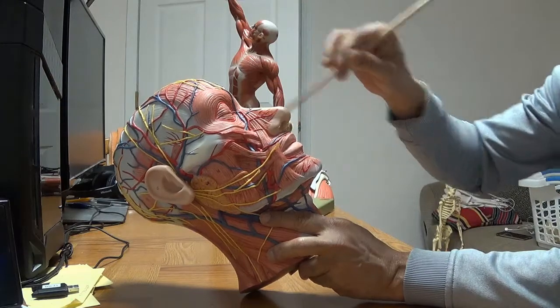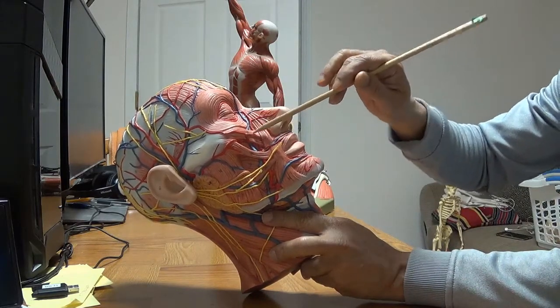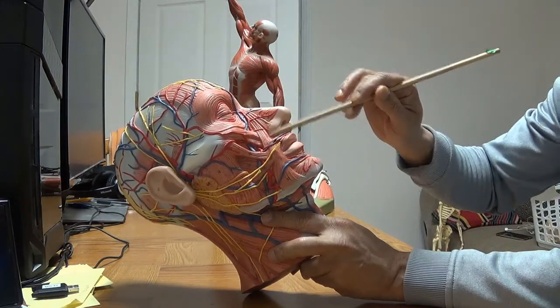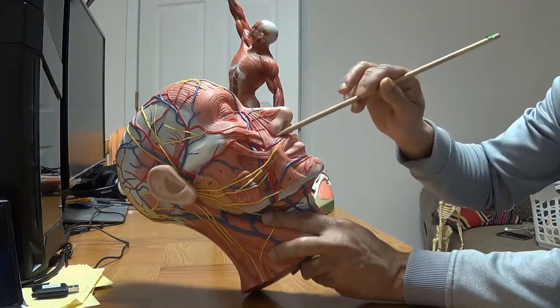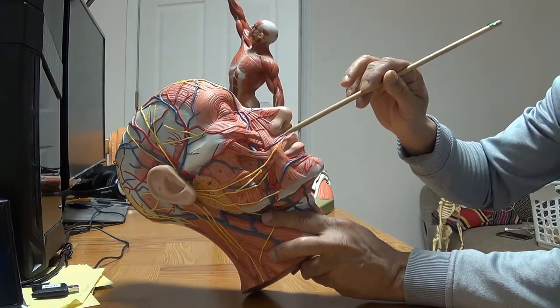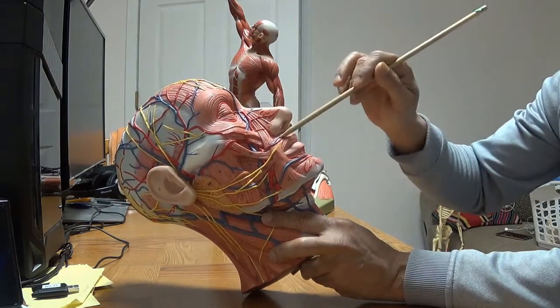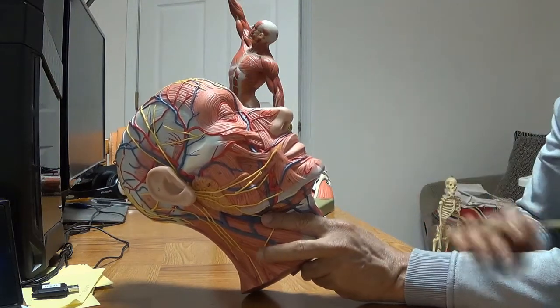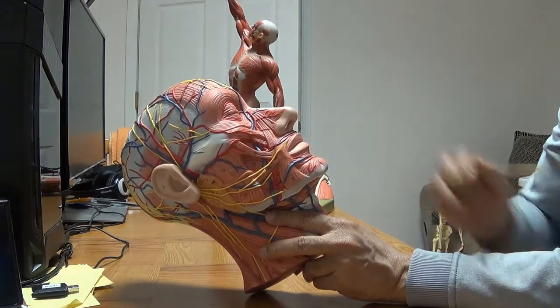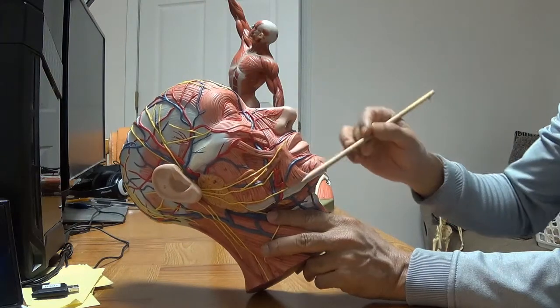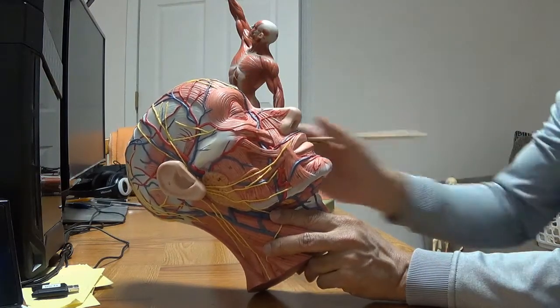And this one will do just the opposite. Levator means lifting, elevating. So levator labii superioris, above the lip, upwards. So those are the muscles of your face.